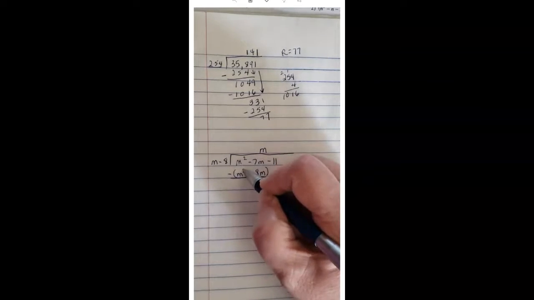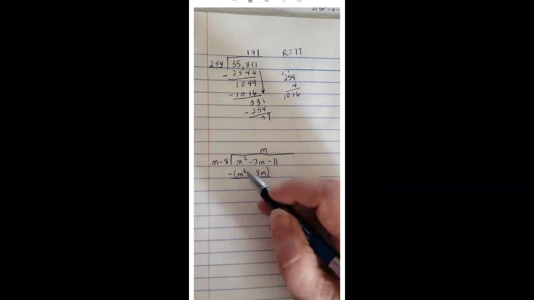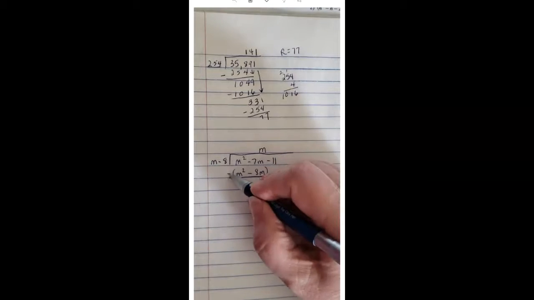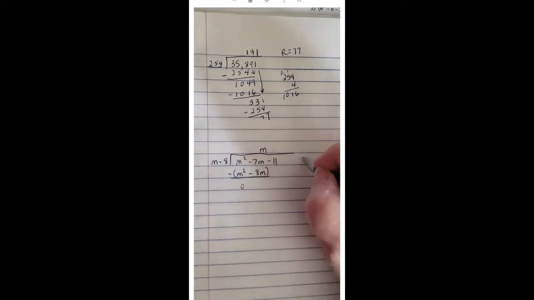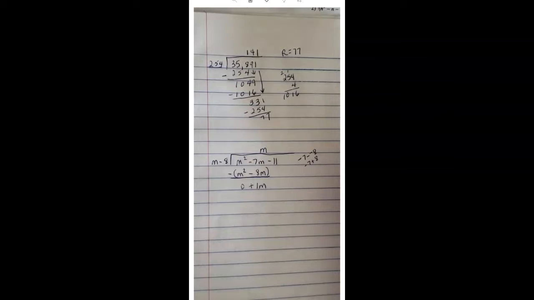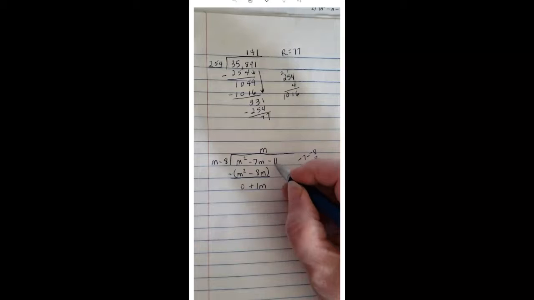m squared minus m squared does exactly what I want it to do. I want it to get smaller, and so this goes away and makes it 0. Negative 7 minus a negative 8 is negative 7 plus 8, which is a positive 1m. I'm done subtracting. What do I do? After I get done subtracting, I bring down the next number. So now I need to bring down my minus 11.